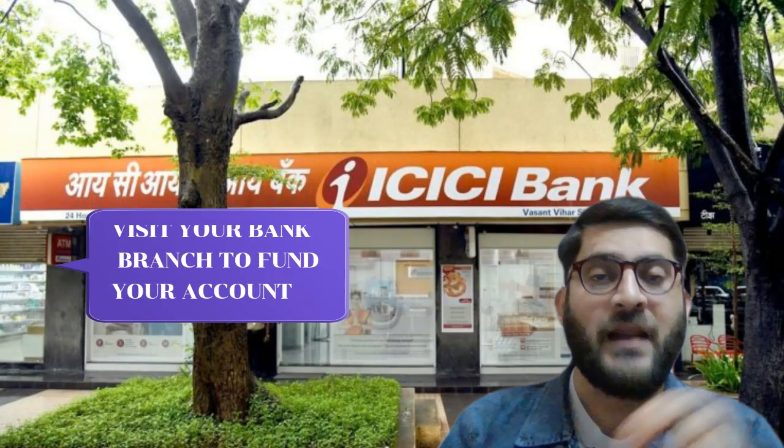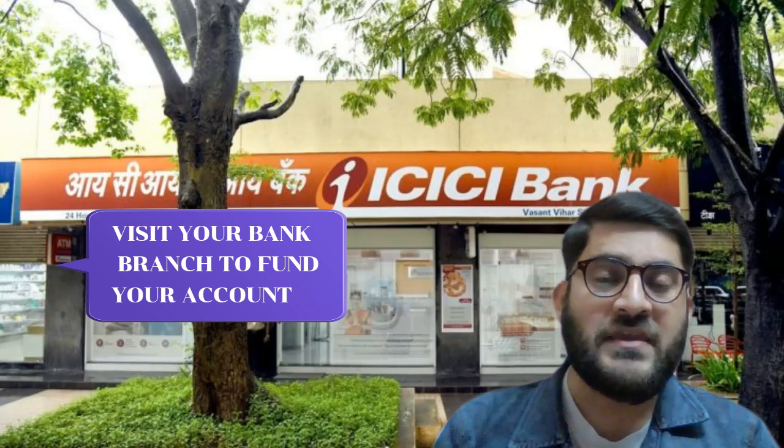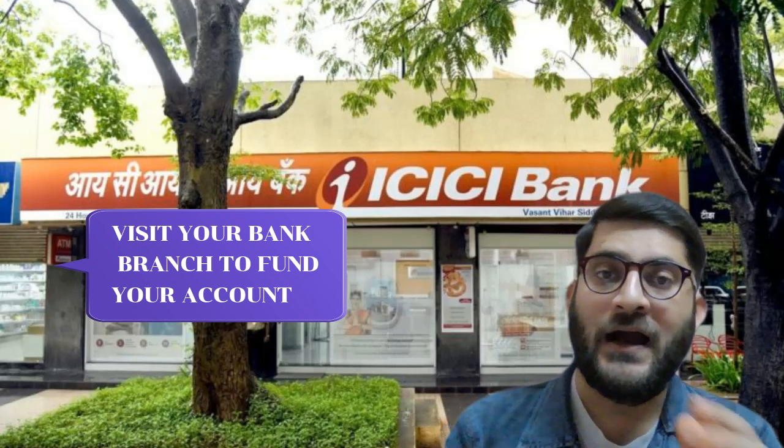Now, once your GIC account is activated, the next process is to fund your account. How will you fund your account? In order to fund your GIC account, you have to visit your bank branch. For example, if you have the account with ICICI Bank, you will approach the branch manager or any officer in the branch, and transfer the amount from your local Indian bank account to your GIC account.